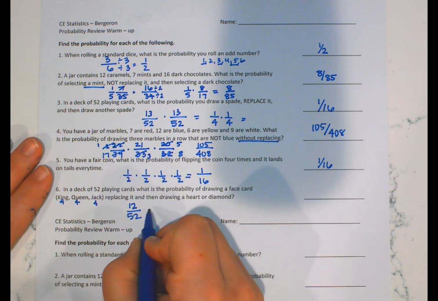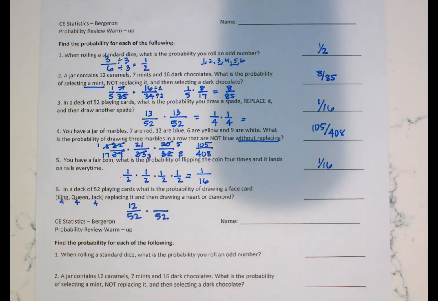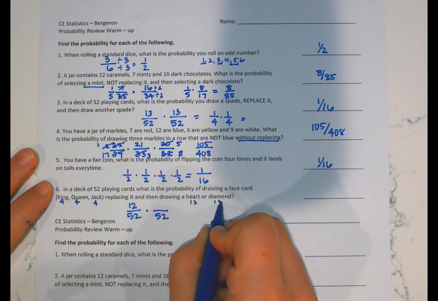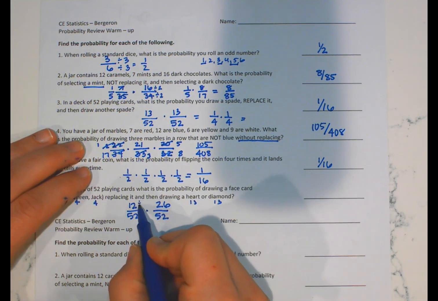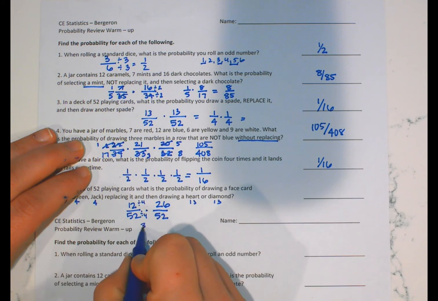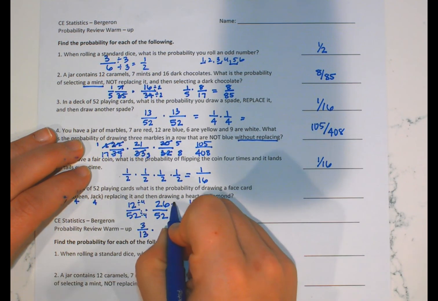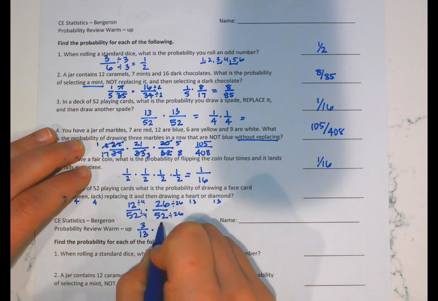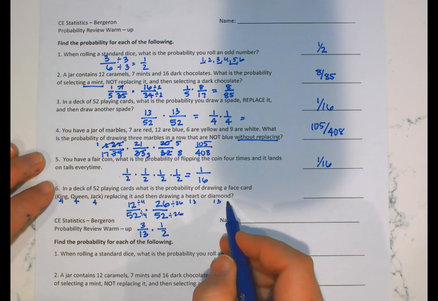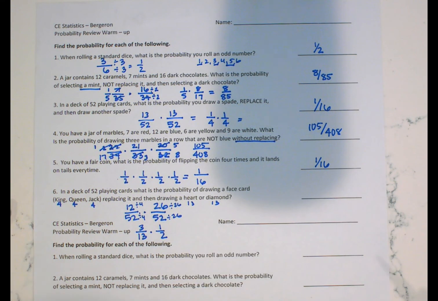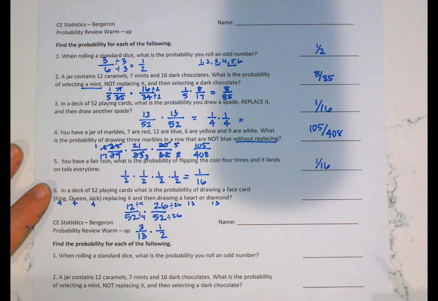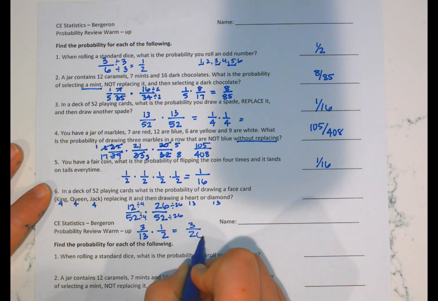So then you replace it, so you still have 52 left in your deck. And then you're drawing a heart or a diamond. So there are 13 hearts and 13 diamonds. So that means you have 26 options here. So if I reduce, I can divide both of these by 4, which would give me 3 out of 13. And then I can divide both of these by 26, and this would give me 1/2. Hearts and diamonds are your red cards. Half the deck is red, half the deck is black. So you have a 50-50 chance of getting a red card. So now when I multiply this together, I get 3/26.